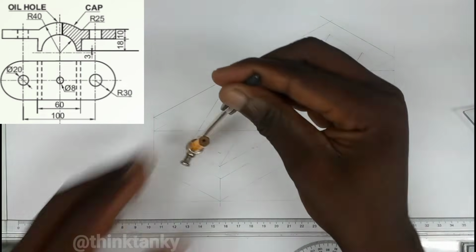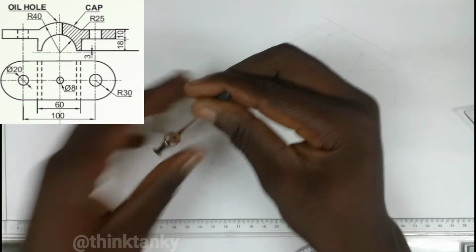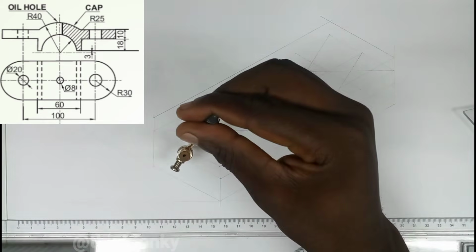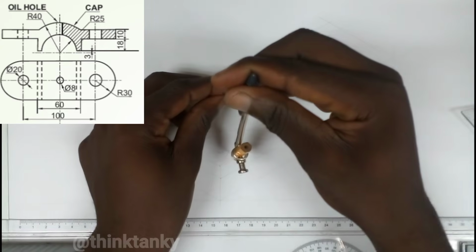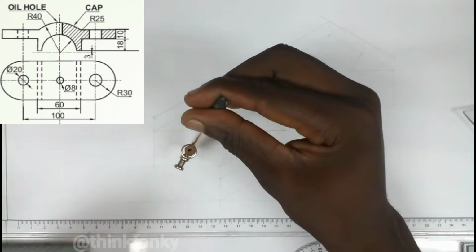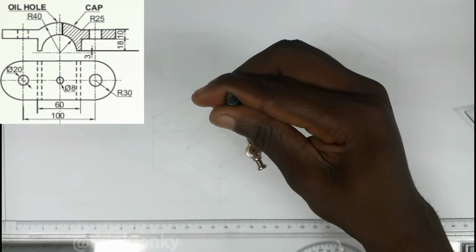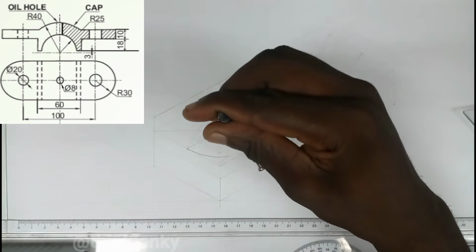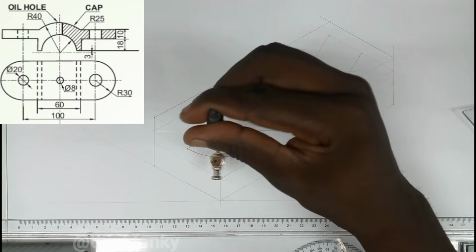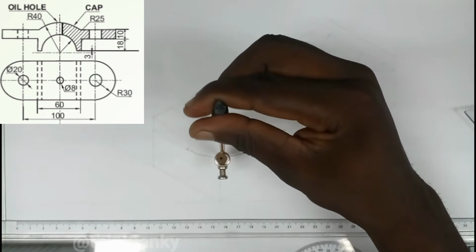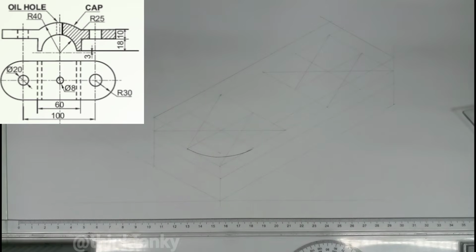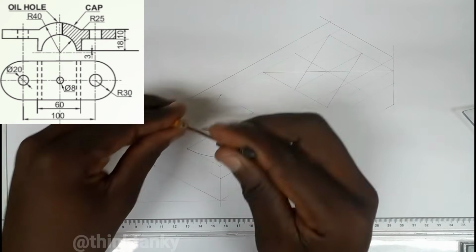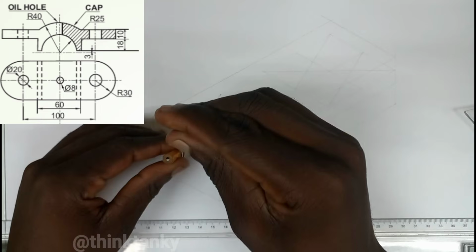We draw a curve. You should be very careful. Then put the compass here and draw a curve.